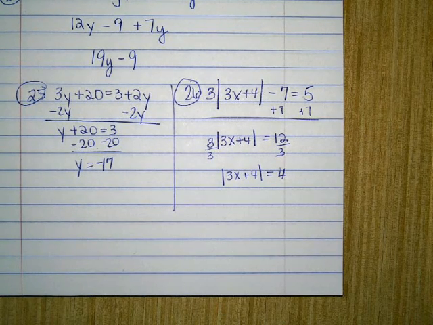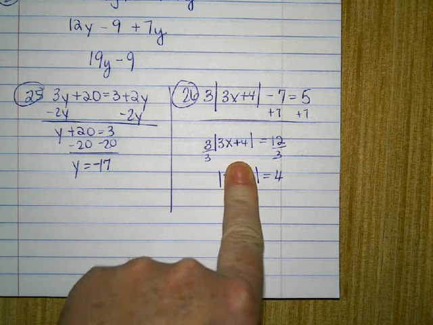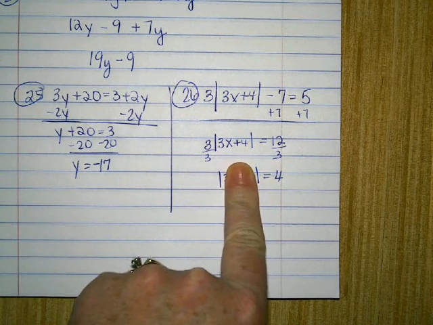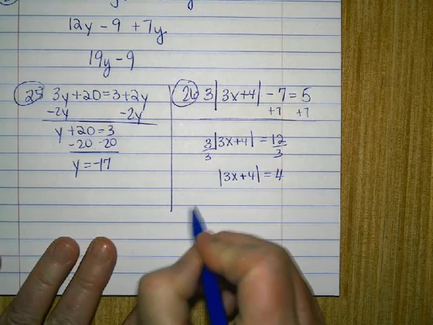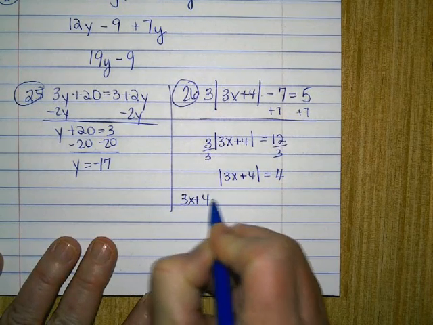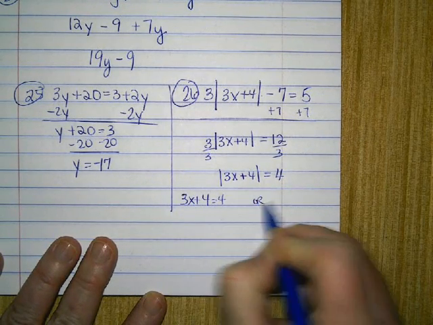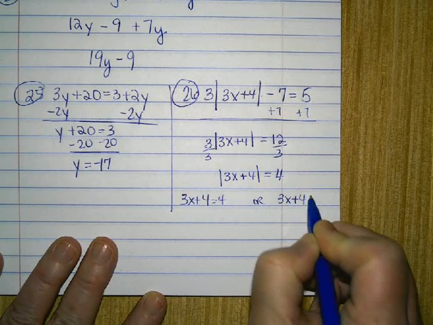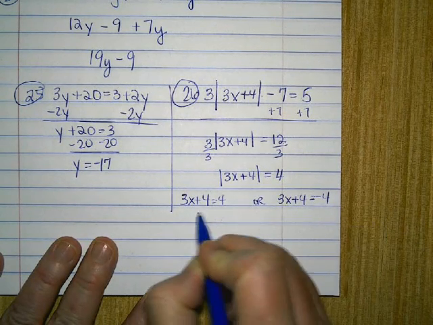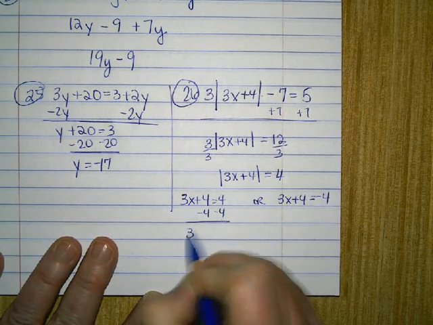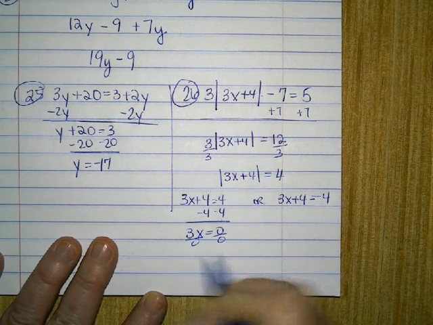So then you split it into two problems, because the stuff under my finger can either equal 4 or it could be negative 4. So 3x plus 4 is 4, or 3x plus 4 is negative 4. We get 3x equals 0. Divide by 3, x is 0.